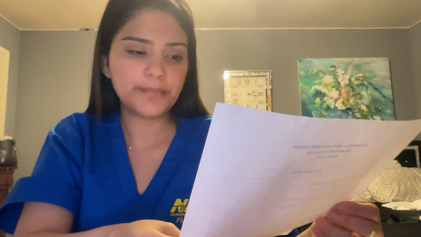Okay, so for the intradermal, which is going to be my tuberculin, I have the group 3. So for the tuberculin, they want 0.1 milliliters of it. I already prepared that in my tuberculin syringe. It's already prepared. I drew it up.